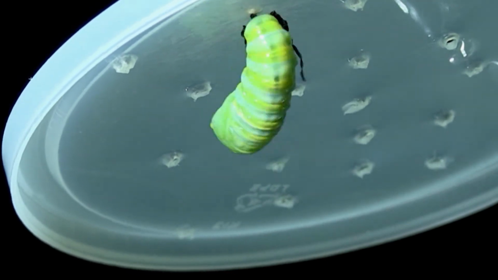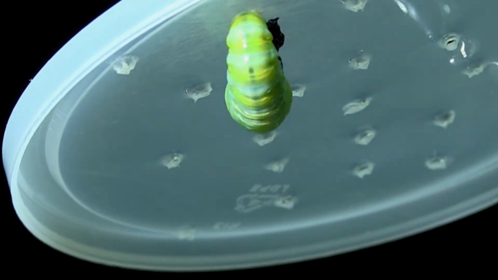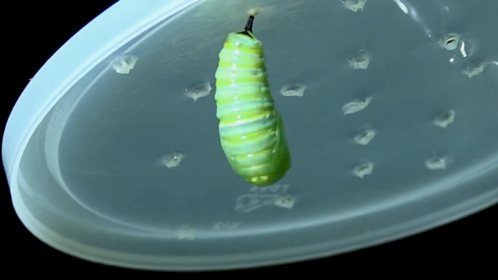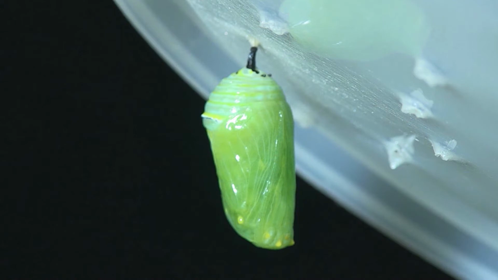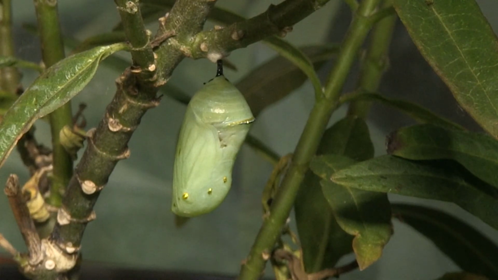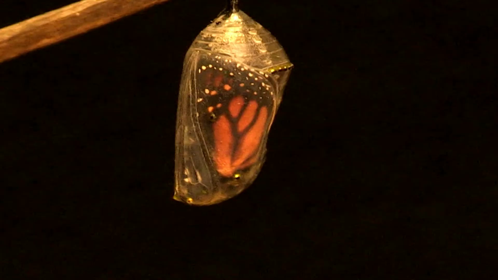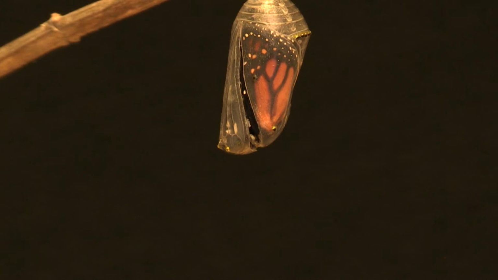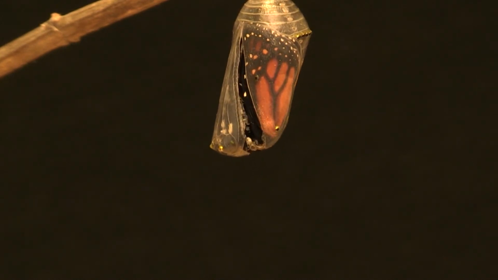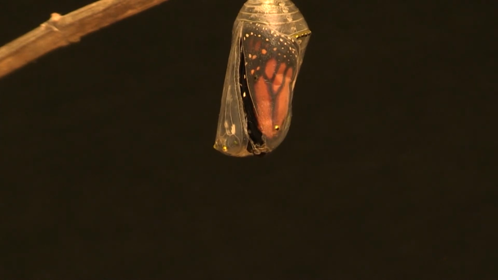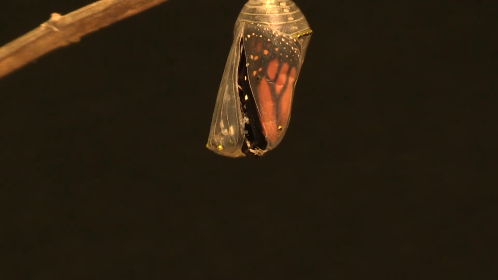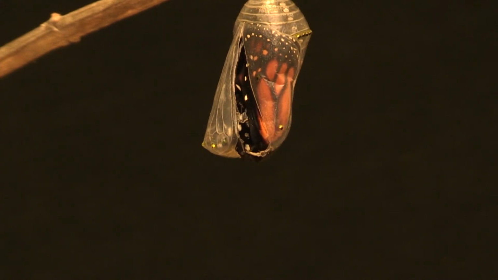You can see that little caterpillar is now looking quite different. This is the pupa stage, the chrysalis of the monarch butterfly. As the chrysalis matures, it becomes transparent, looks black, but within is the black image of the butterfly with a little bit of the orange color emerging. Those are the wings. You can see the wings near the end of the chrysalis. You can see movement up here. You can see it beginning to split.